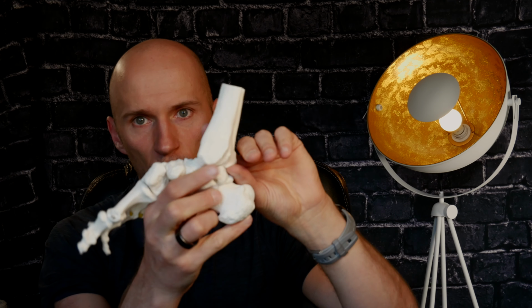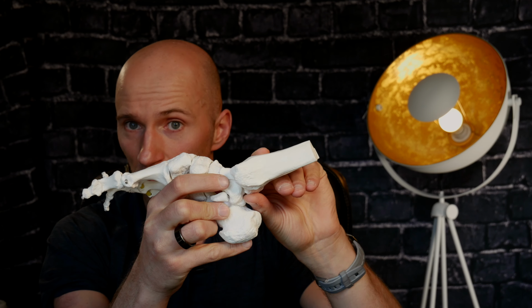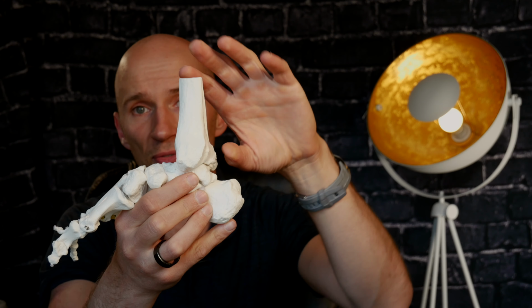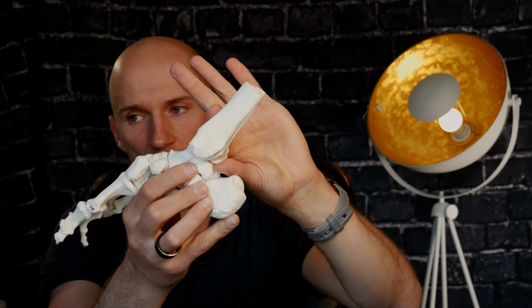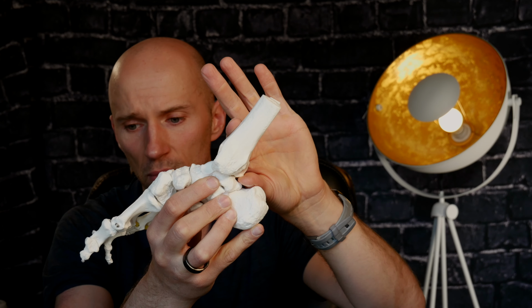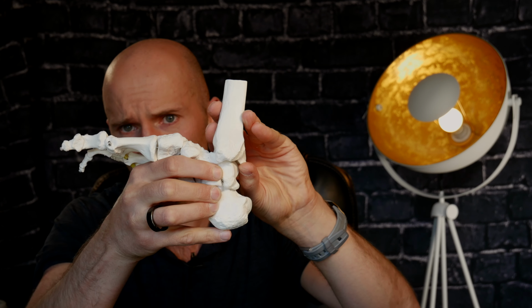And interestingly enough, I just saw this yesterday with someone. One way you can tell if you're dealing with someone who is more initial contact bias versus late stance bias: if I'm in an initial contact or early propulsion based foot, the tibia is going to be more in a plantar flexed position at the talocrural joint, so I'm going to have a loss of ankle dorsiflexion.